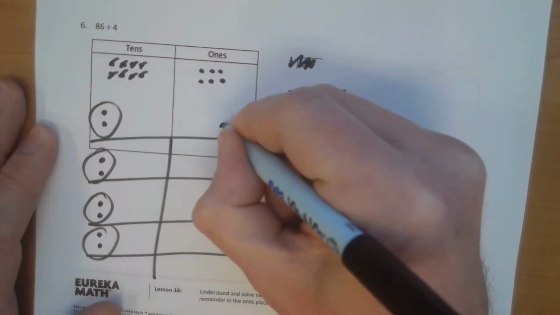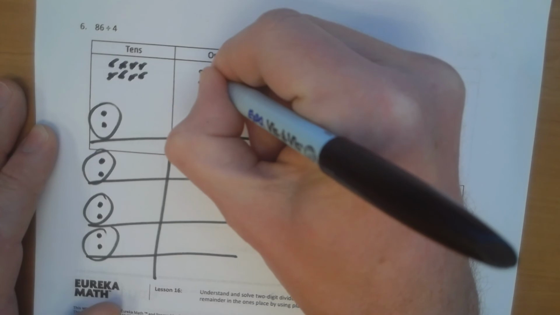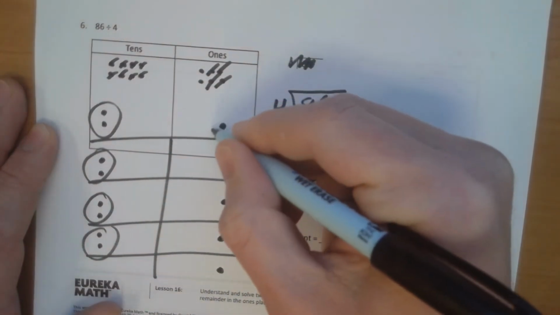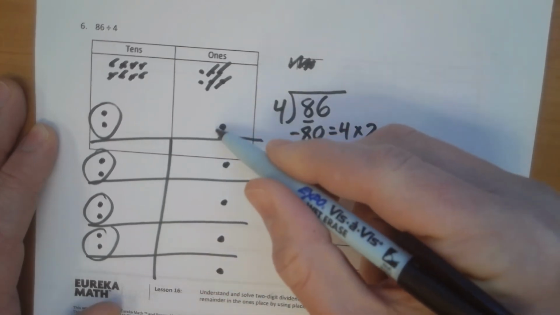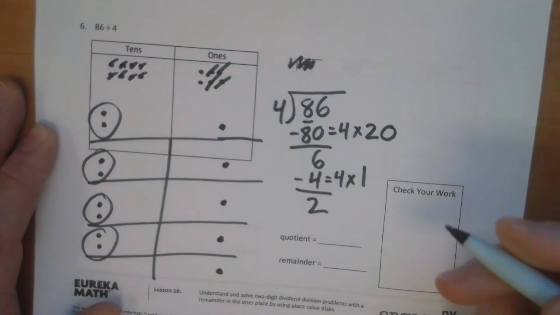So let's see what that looks like. So 1 here, 1 there, 1 here, 1 here, 1 here. Well, look at that, right? I gave away 1 to everybody. That is 1, 4 times. I got rid of 4. That leaves me with 2 left over.